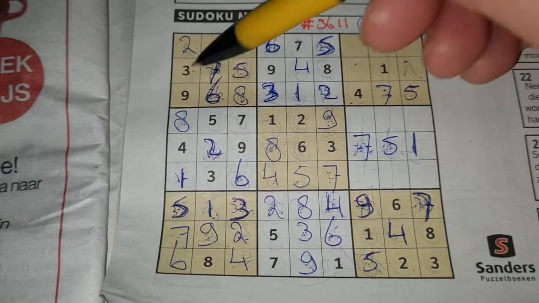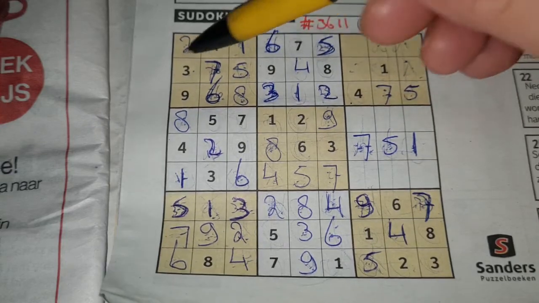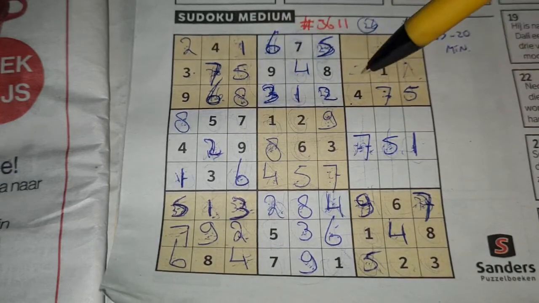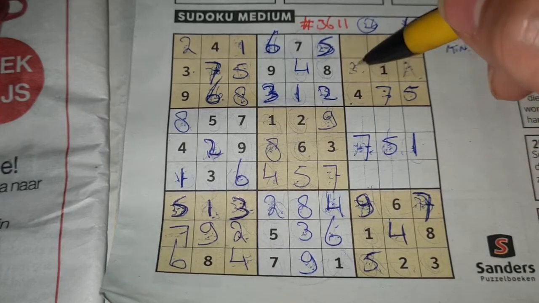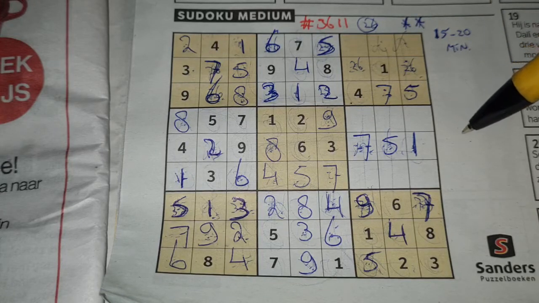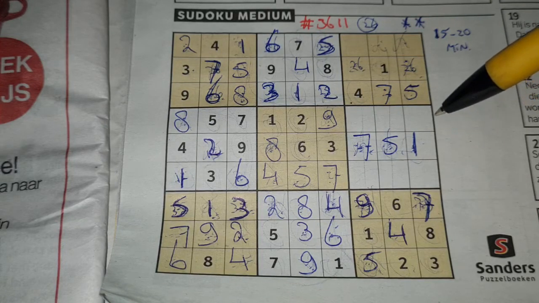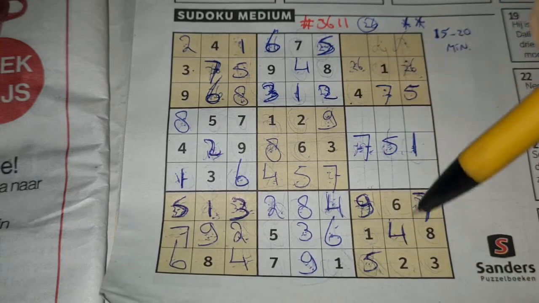2 numbers left in this row for the numbers: 1, the 2 is missing, 3, 4, 5, and the 6 is missing. 2 and the 6. Let me mark those 2 boxes. All right. 7, 5, 4.